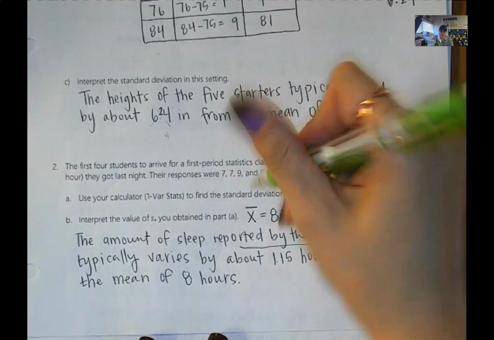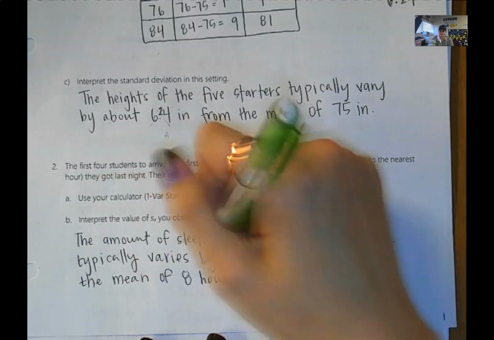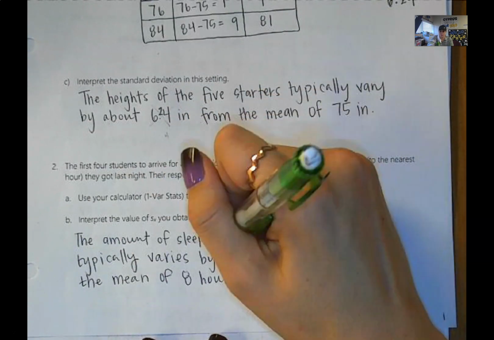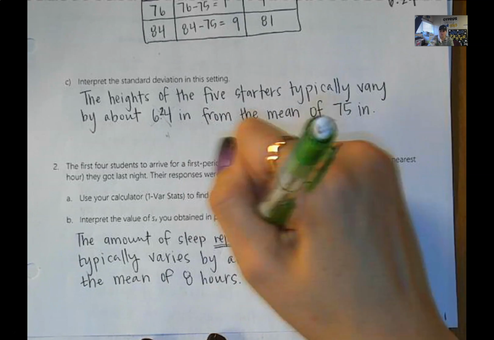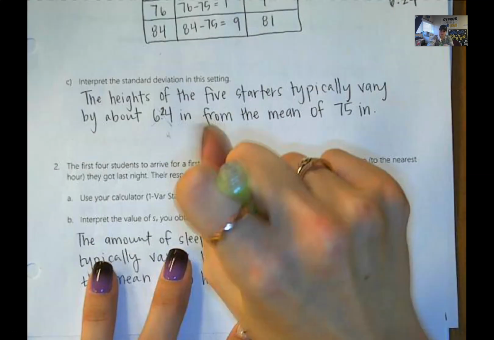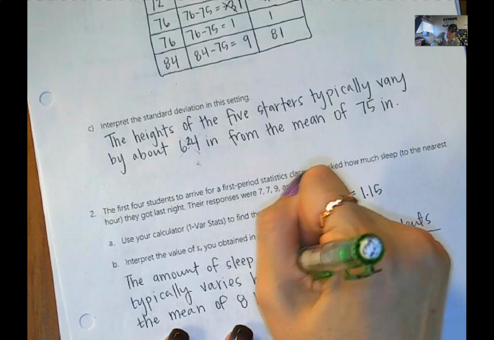I wouldn't just say the amount of sleep typically varies. I would include reported, or reported by the 4 students. You want to try to be as specific as possible.